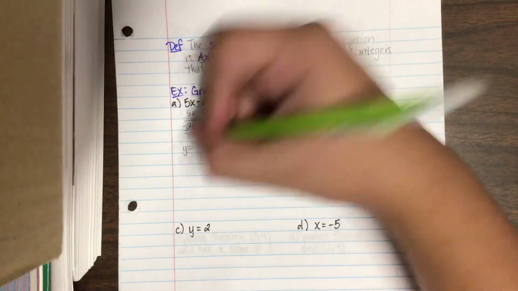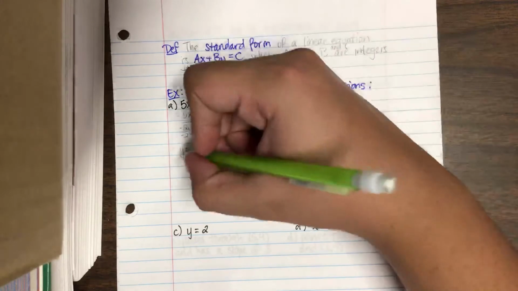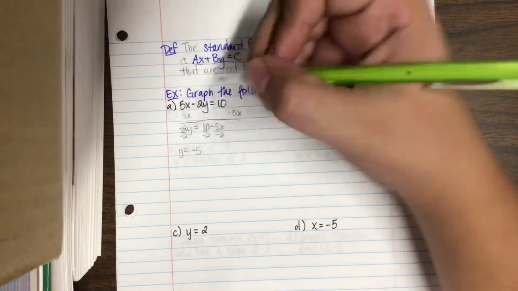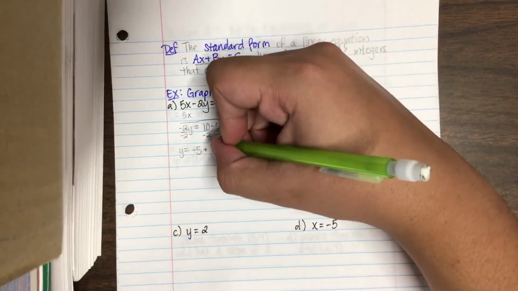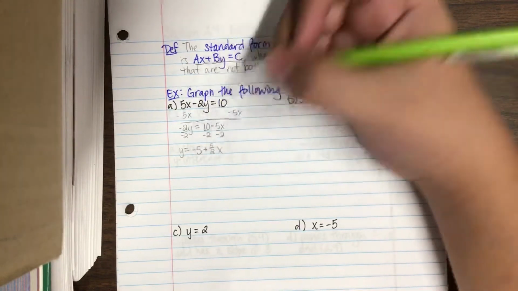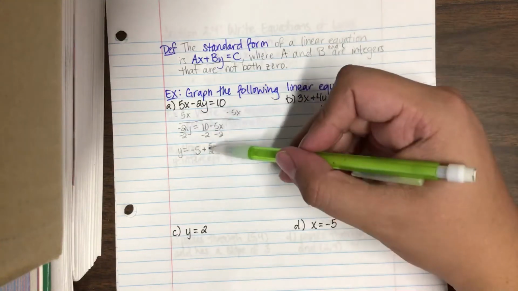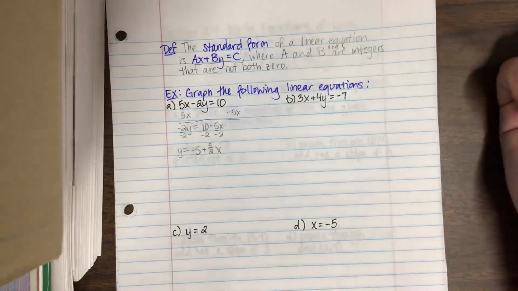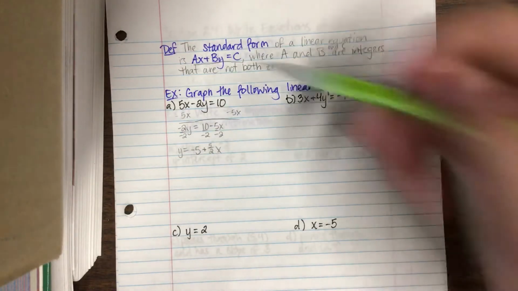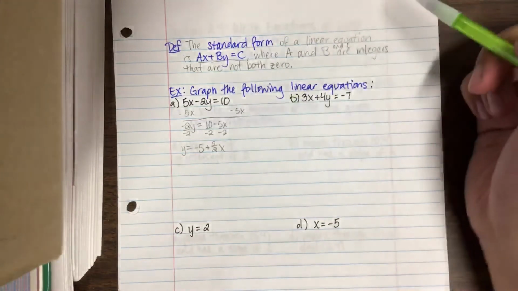We get y is equal to 10 divided by -2 is -5. -5 divided by -2 is positive 5 halves x. And we can use the y-intercept, so start at -5, and then use the slope, up 5 over 2, up 5 over 2, to graph the line. But now what if we wanted to use the standard form directly from there?